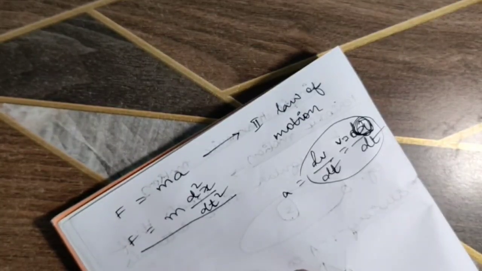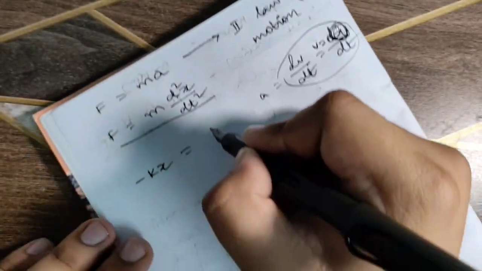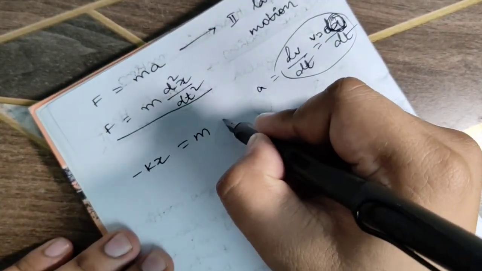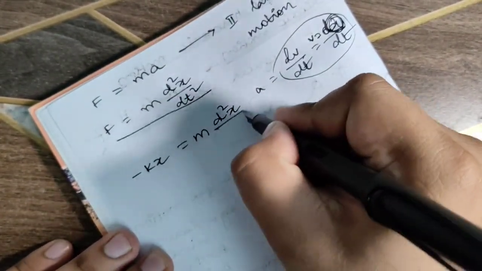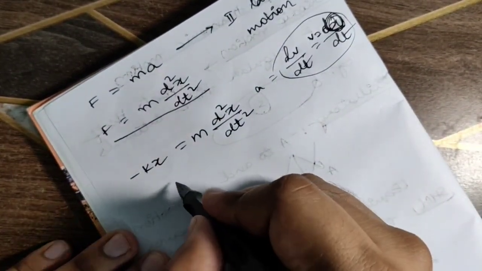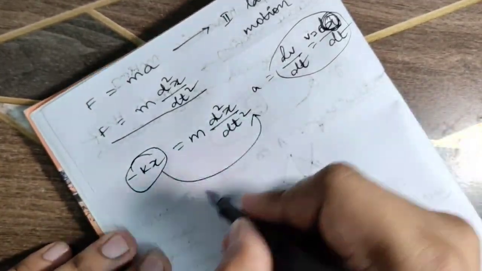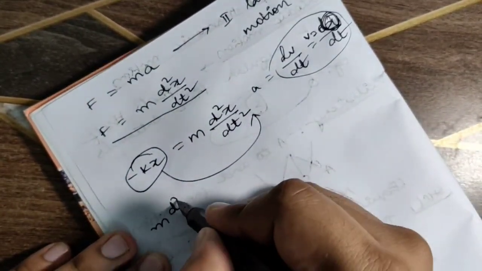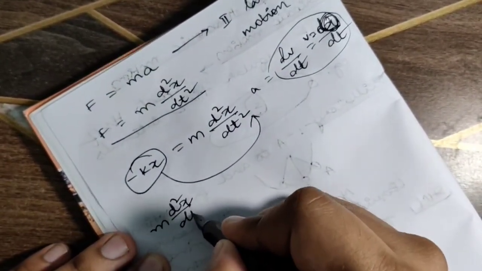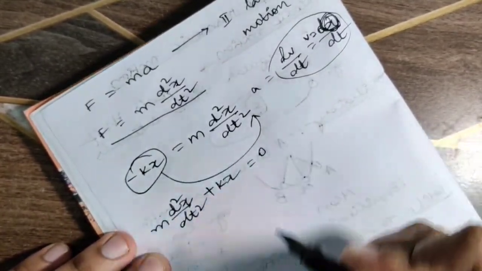It is minus kx, with k the spring constant. So minus kx equals m d square x by dt square. Let this come to this side. It becomes m d square x by dt square plus kx equals 0.